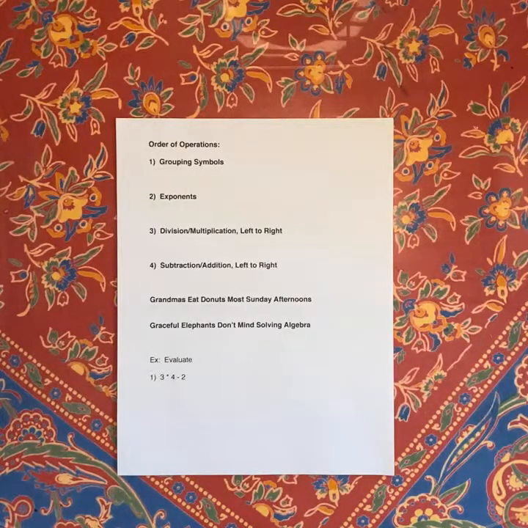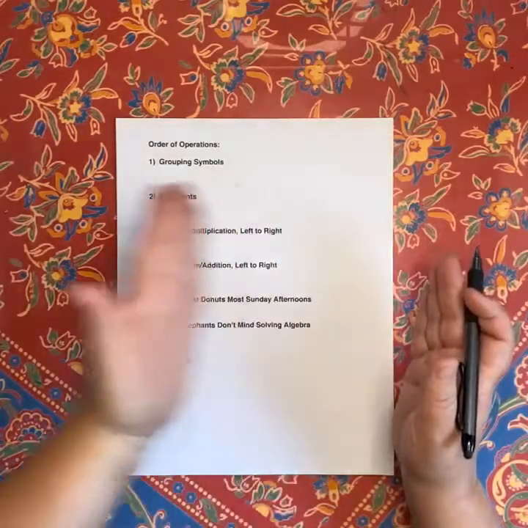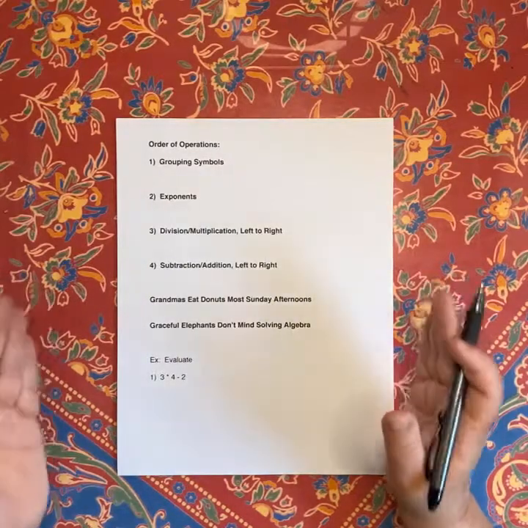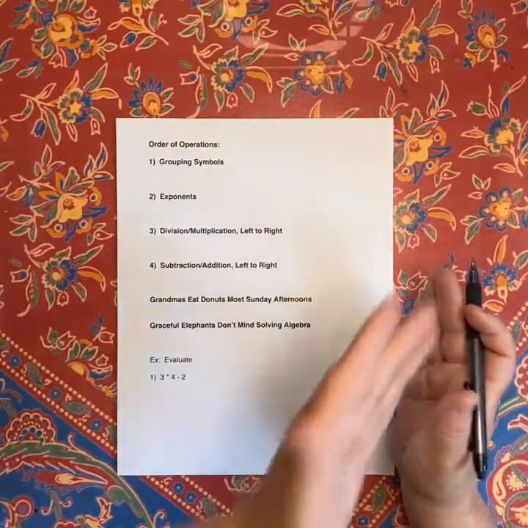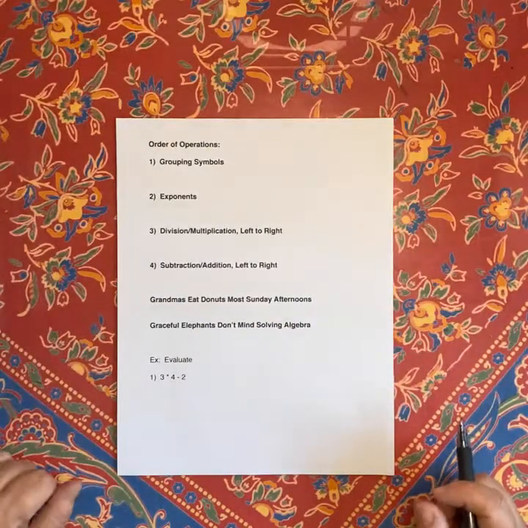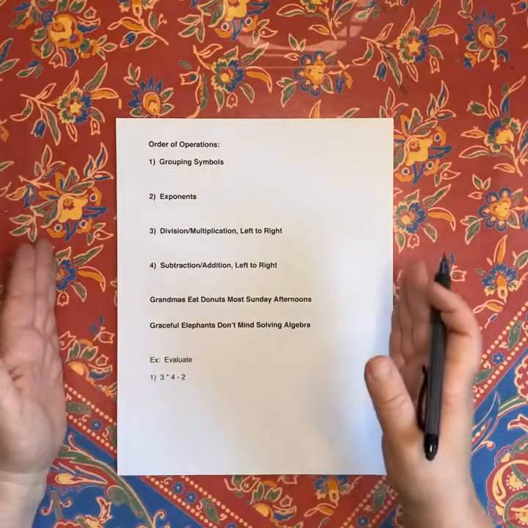Everyone agrees with this, as far as I know, with the possible caveat that in regions where you speak a language that gets read from right to left instead of left to right, sometimes math is also read from right to left. So if you're doing math in English or another Romance language, left to right.